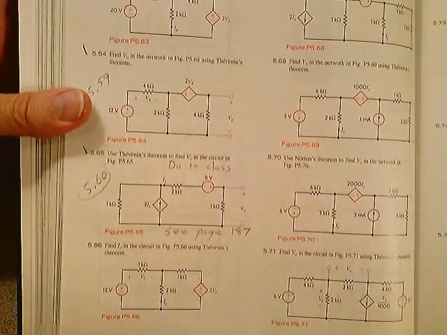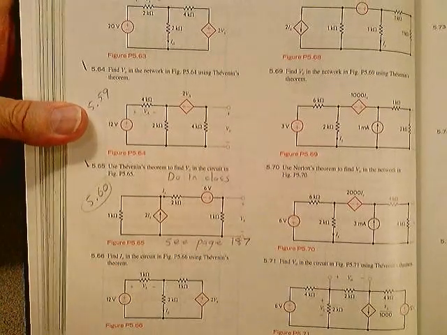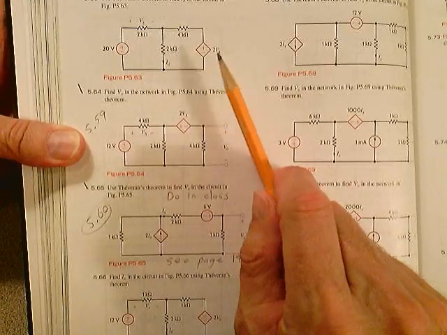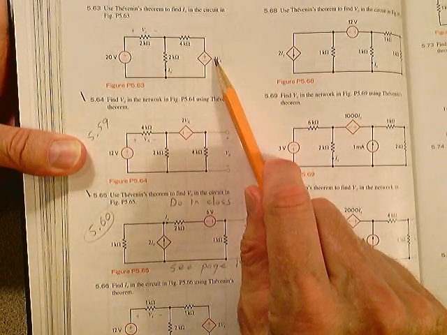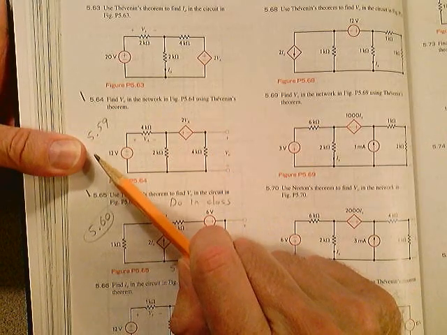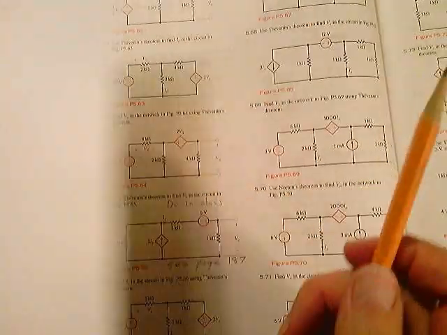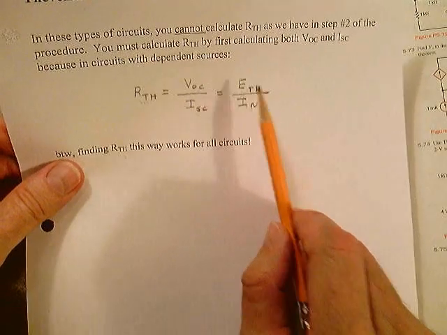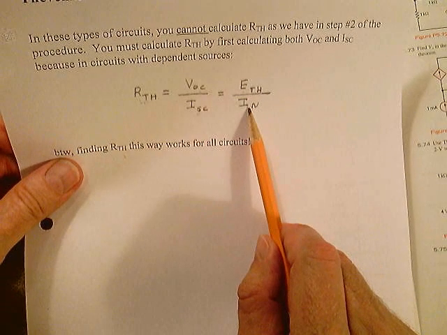So whenever you're looking at a problem and they ask you to find a Thevenin equivalent circuit and you see a dependent source in it, the first thing you ought to say is, damn, I have two problems to work out. Because you have to find the Thevenin voltage and you have to find the Norton current.